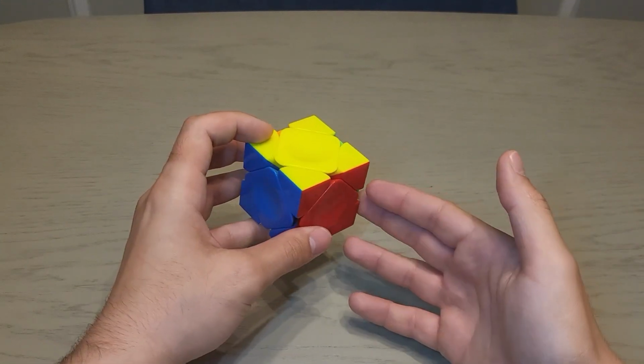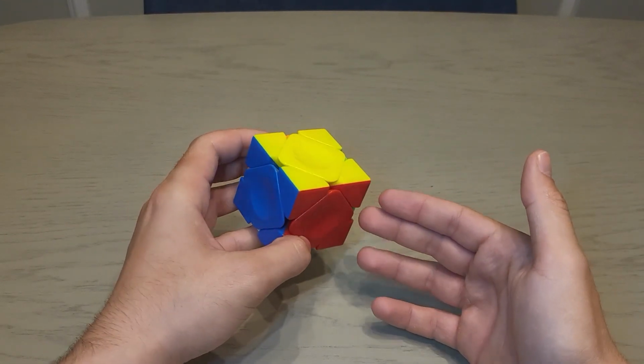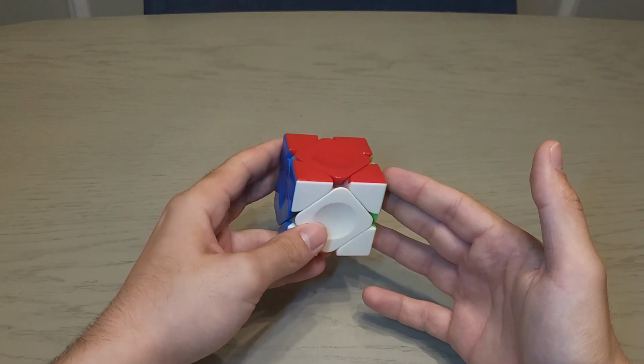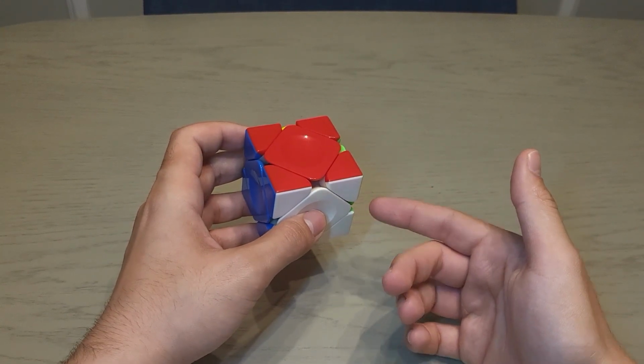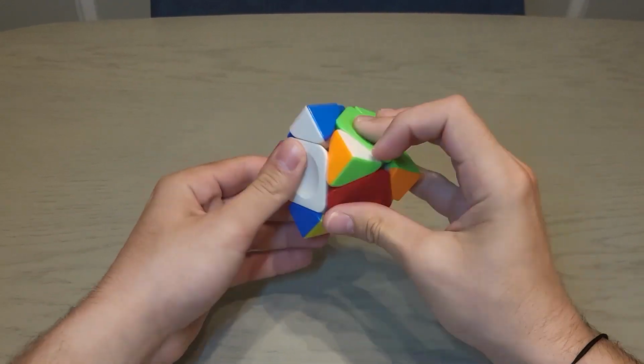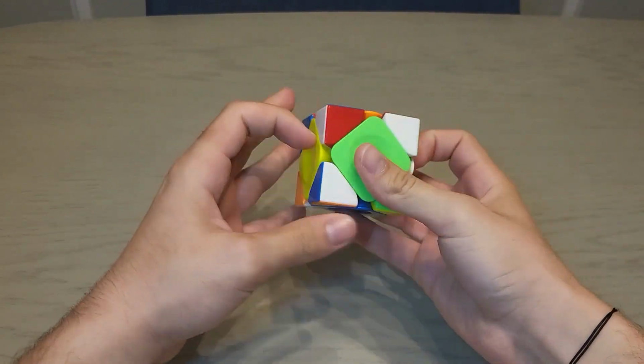In this video, I'll focus mainly on the second and third step because I assume that you already know the beginner's method and you know how to solve the first layer. Now I'll scramble the cube and I'll show you how this method works.